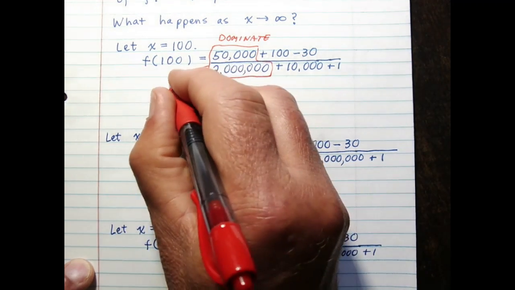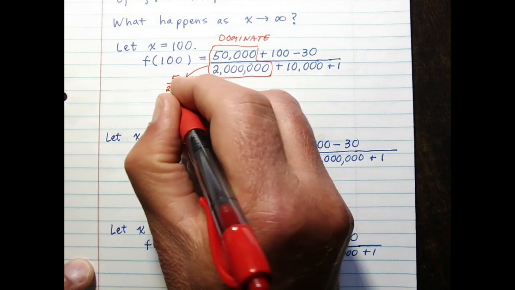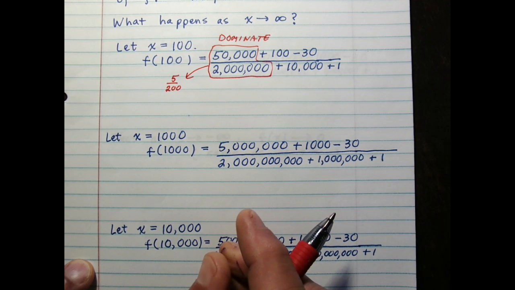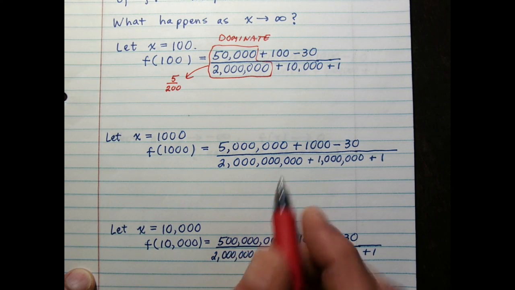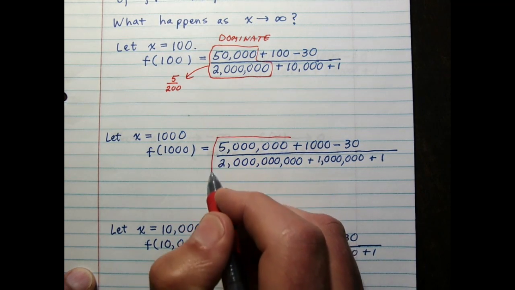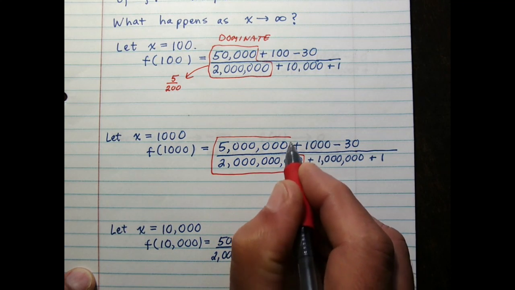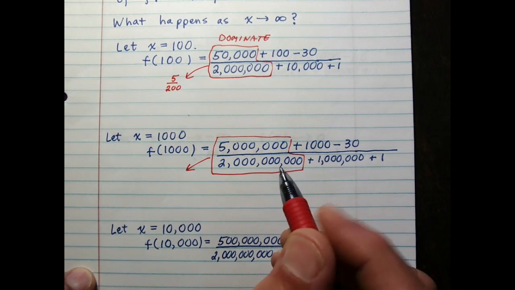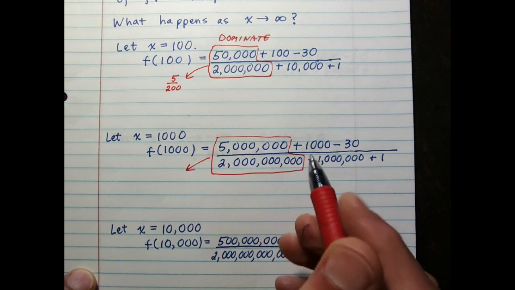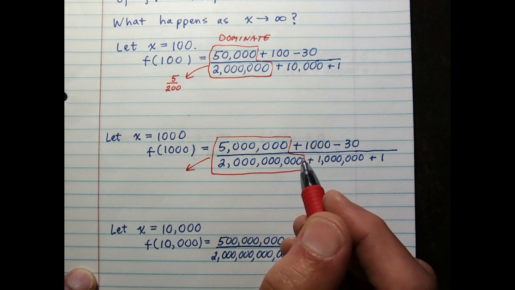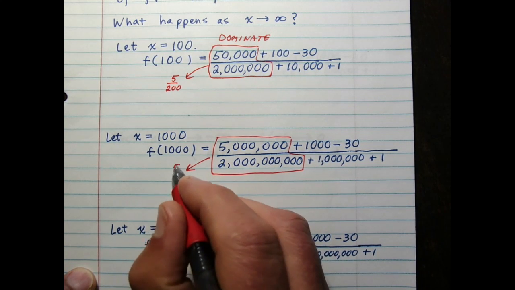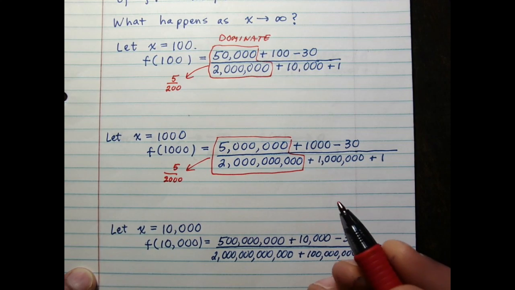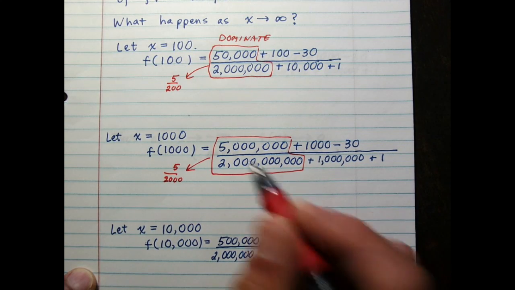When x is 1,000, again, these lead terms dominate. Now, I don't get the same ratio like in the previous example. I'm actually getting 5/2,000, I think, right? 5/2,000. So notice this dominating ratio is changing. It's not the same. And I even wrote out 10,000.